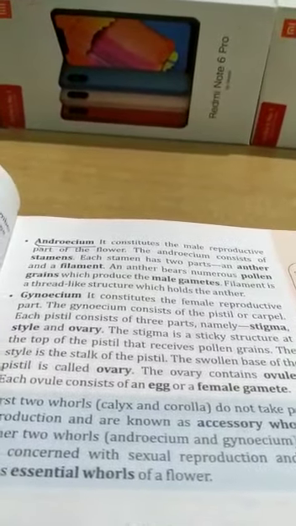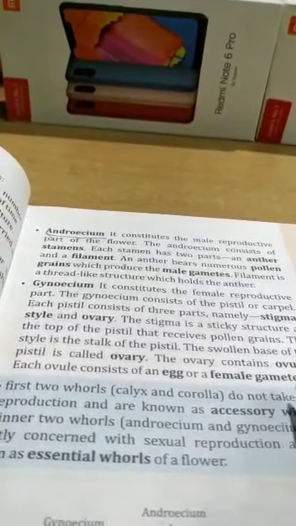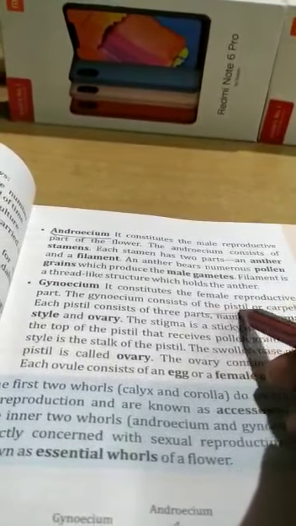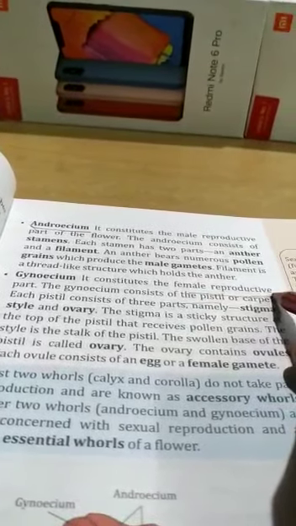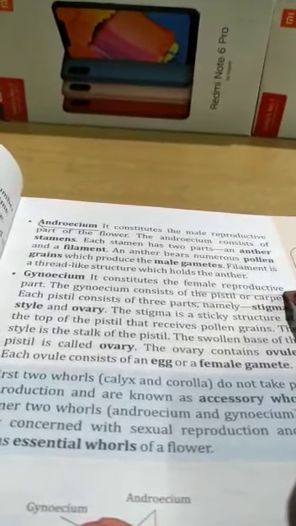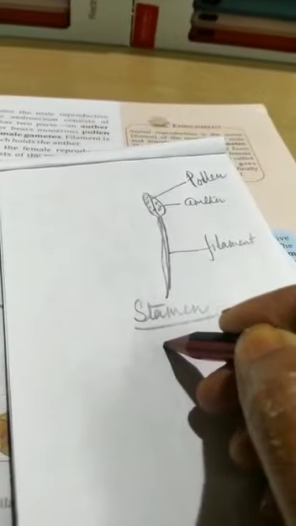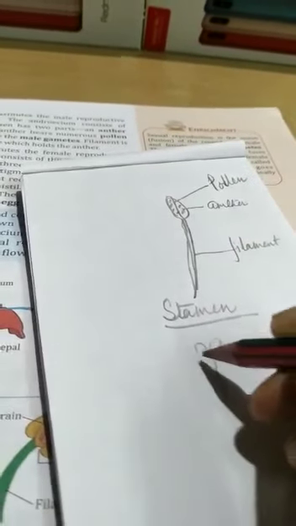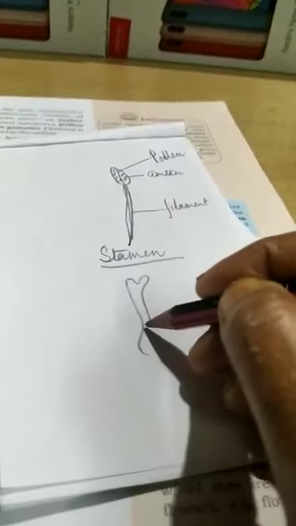Gynoecium constitutes the female reproductive part, or it is the female gamete of a flower, or female sex cell. It consists of three parts: ovary, style and stigma.